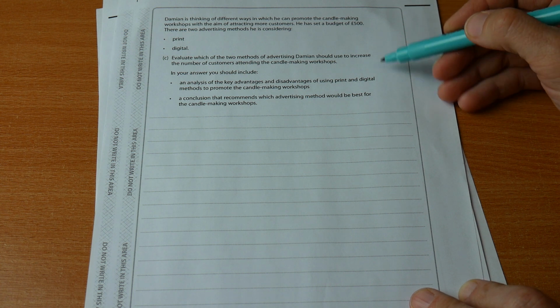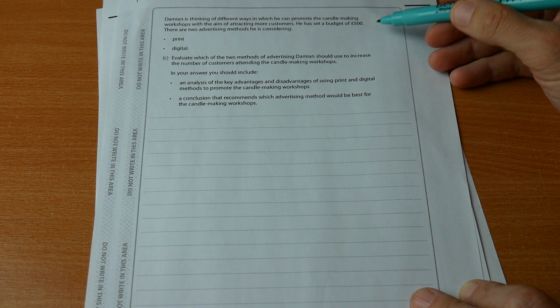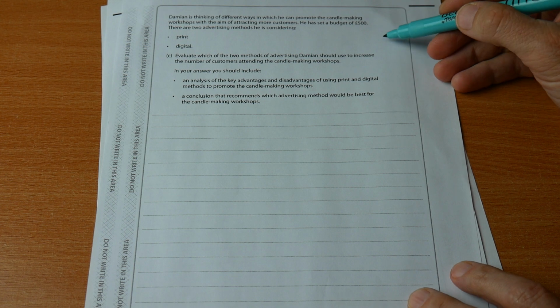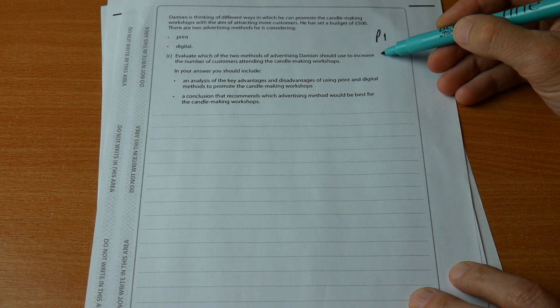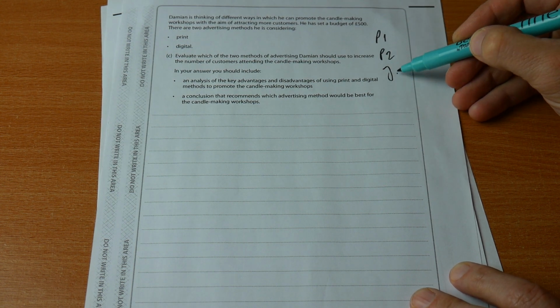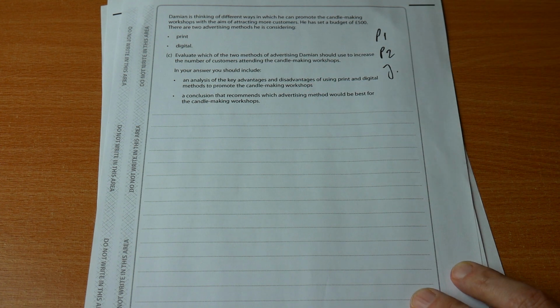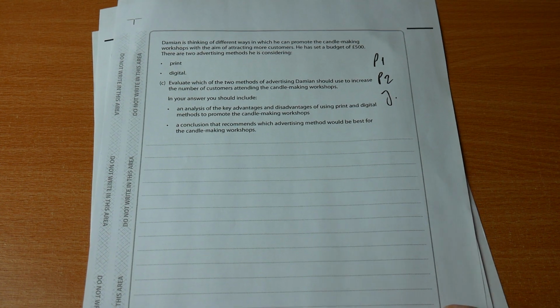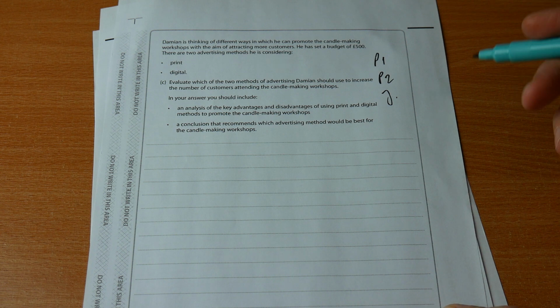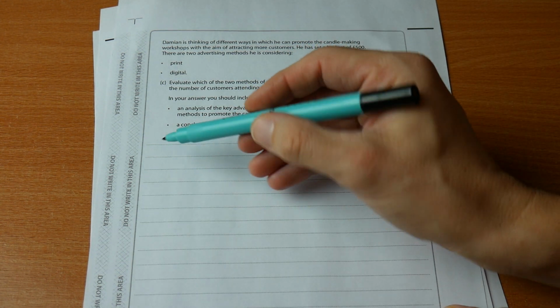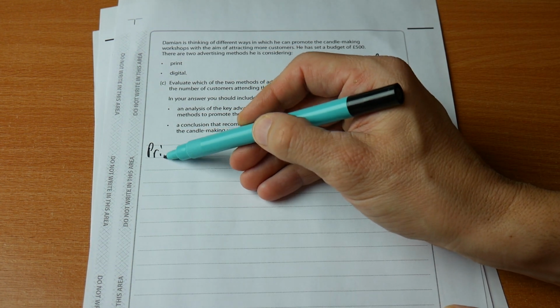Okay, so it's almost like a PPJ style structure here, where you've got paragraph 1, you've got paragraph 2, and then you've got to give a judgment on what you think is likely to be best and why. So I'm just going to run through some potential answers here quickly.